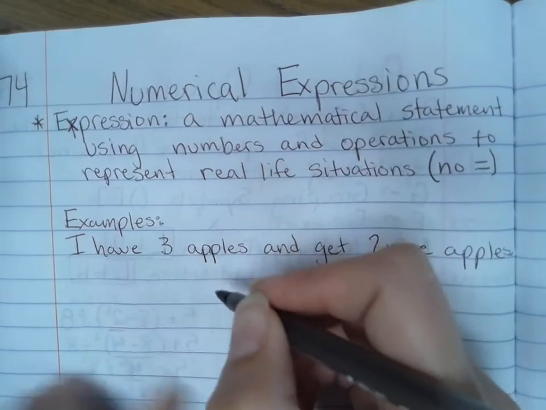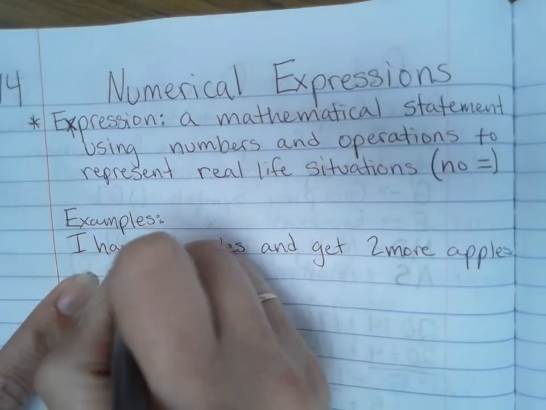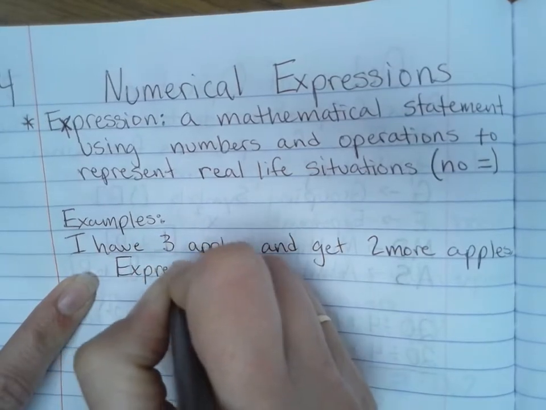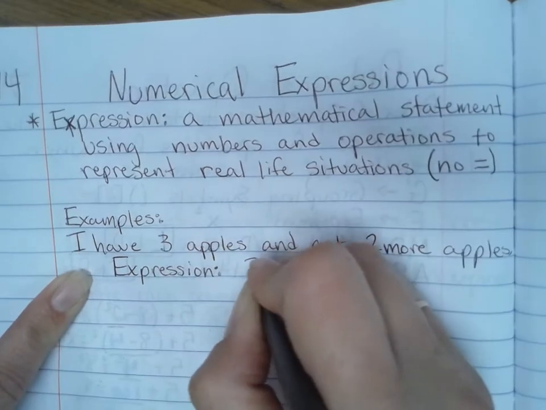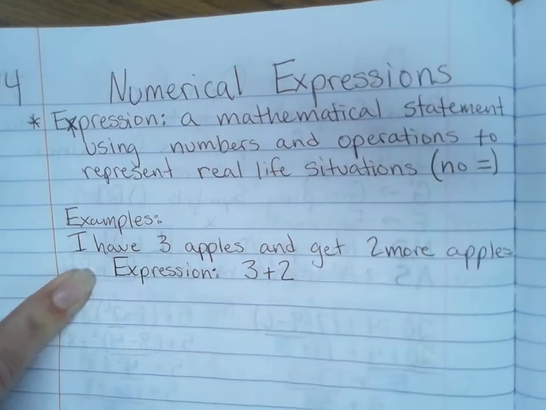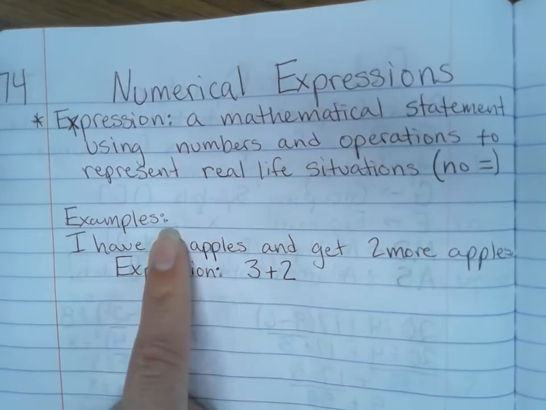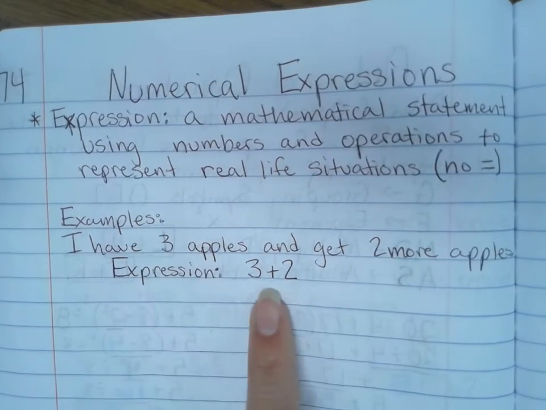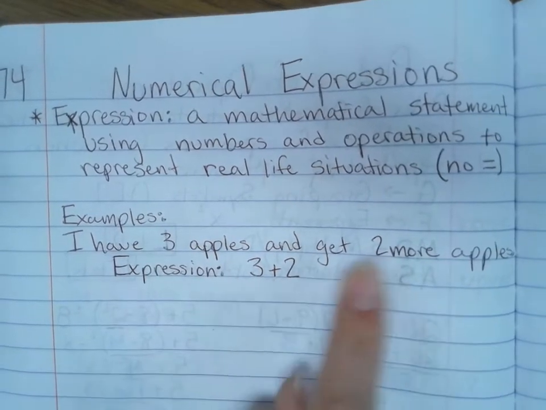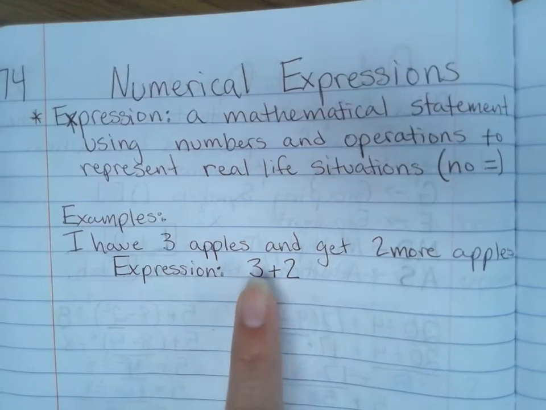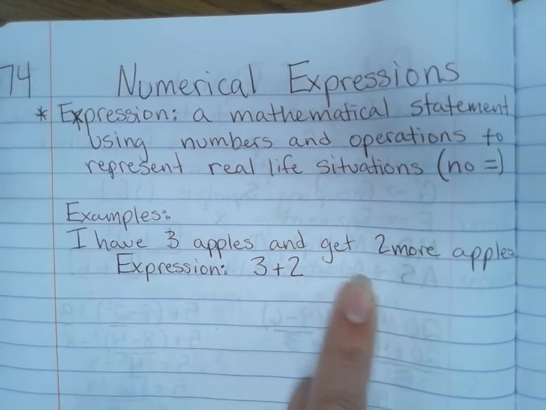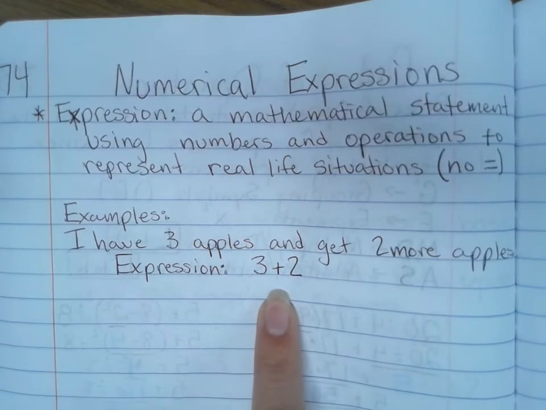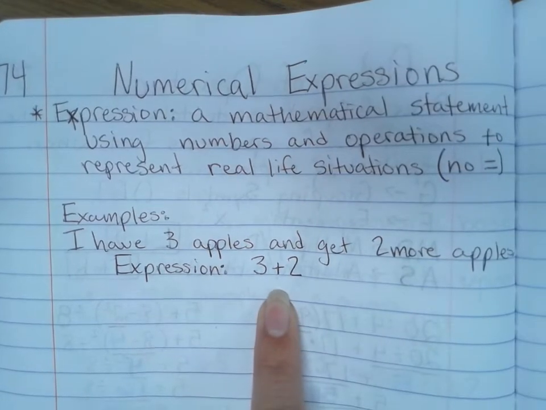The mathematical expression would be 3 plus 2. 3, the quantity of apples I have here, plus, because I'm getting more, 2 more apples. That's an expression. Not 3 plus 2 equals 5. That would be an equation. This is the expression. Notice the difference.